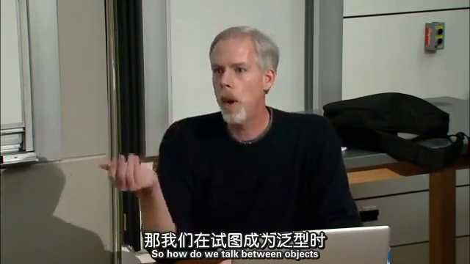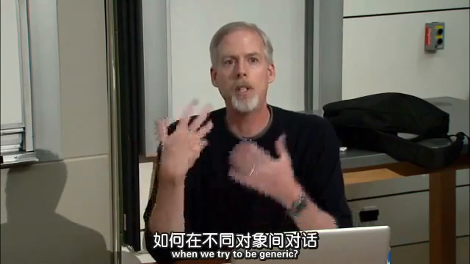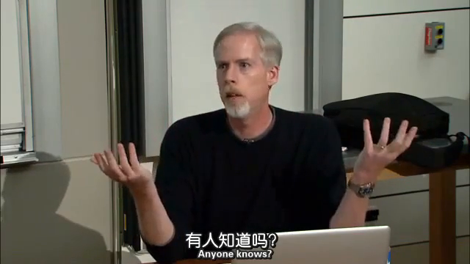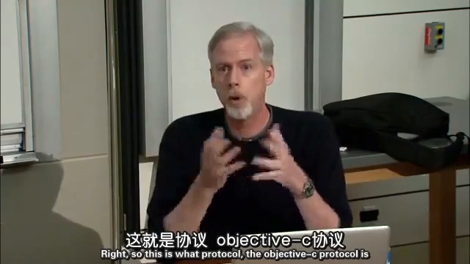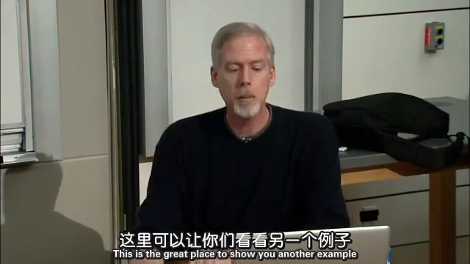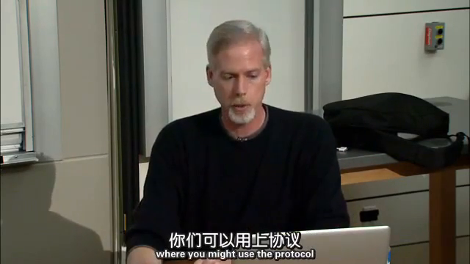Well, how do we talk between objects when we're trying to be generic? Anyone know? Sorry? Delegates, yeah, or even more generally, protocols. Right? That's what the Objective-C protocol is. So this is a great place to show you another example of where you might use a protocol.